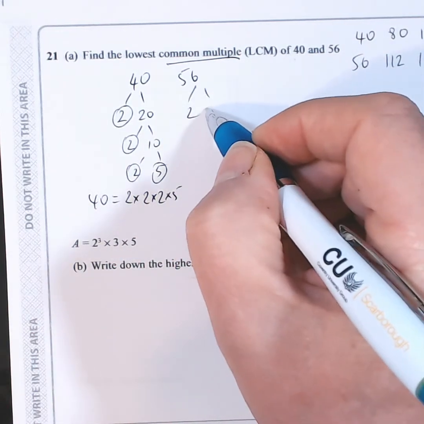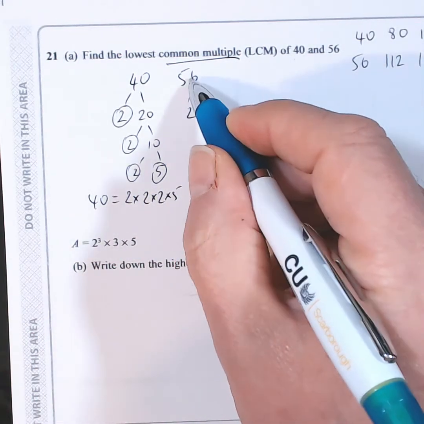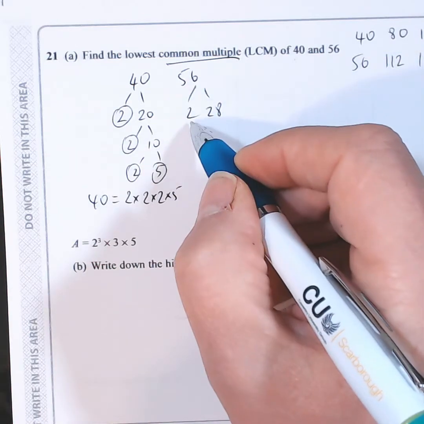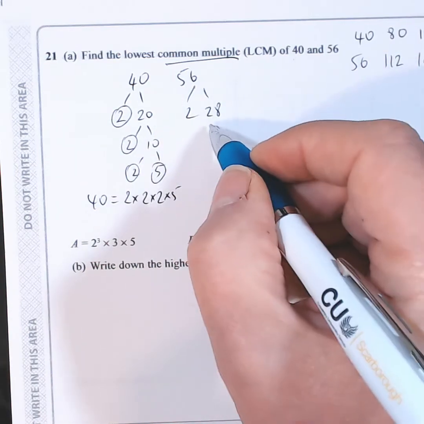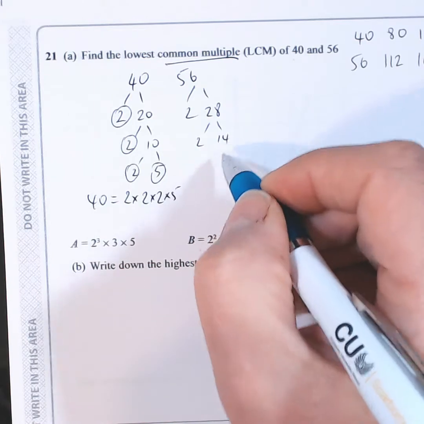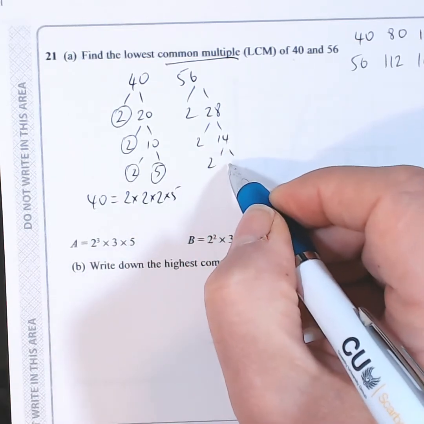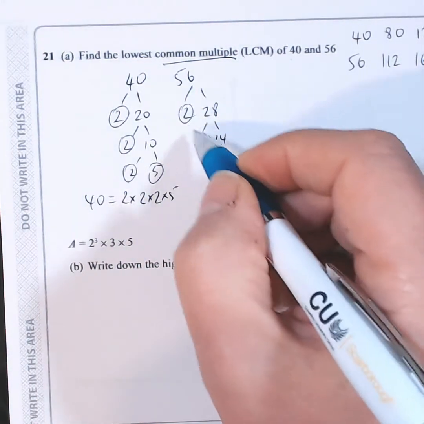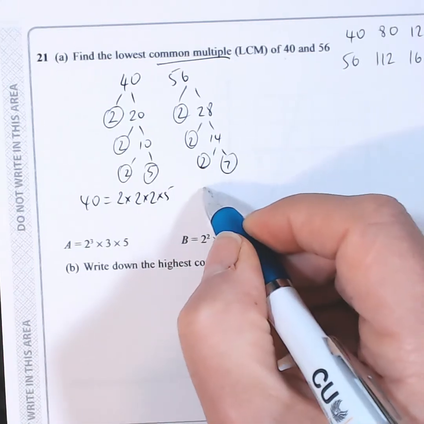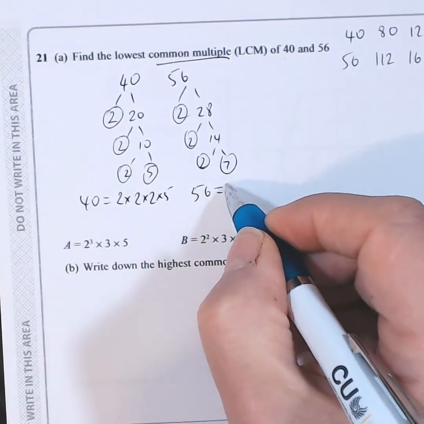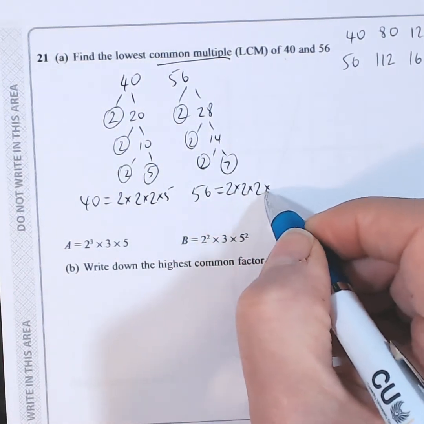And 56, we do the same idea, divide into the 56 by a prime number. 2 goes into 56 28 times, 2 goes into 28 14 times, 2 goes into 14 7 times. All of those are prime numbers. So we now know that 56 is made up of 2 times 2 times 2 times 7.